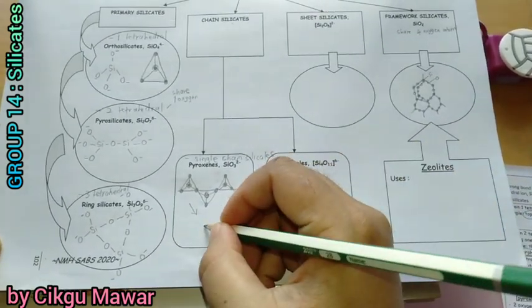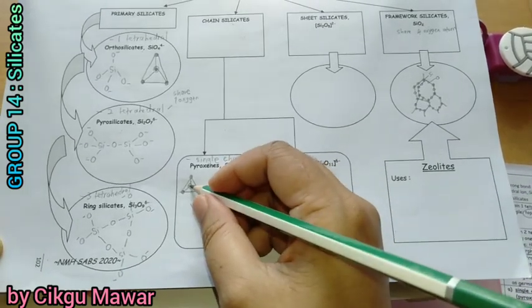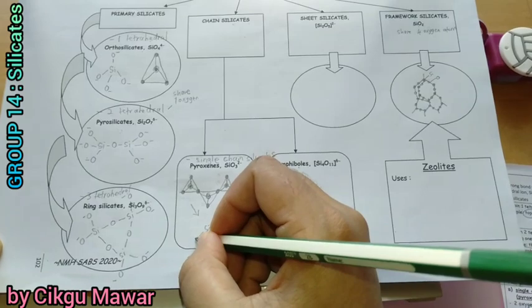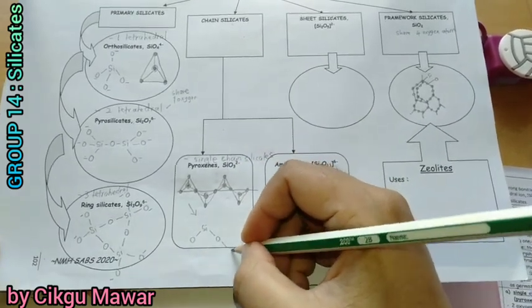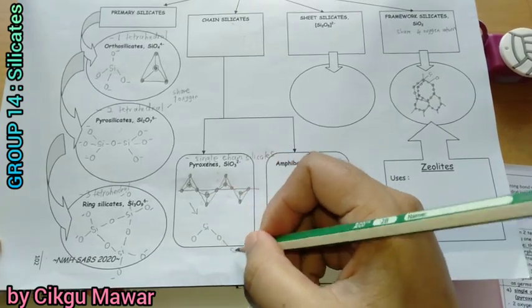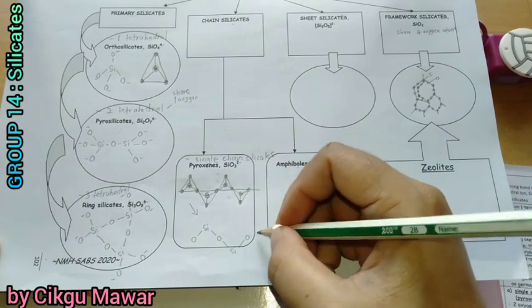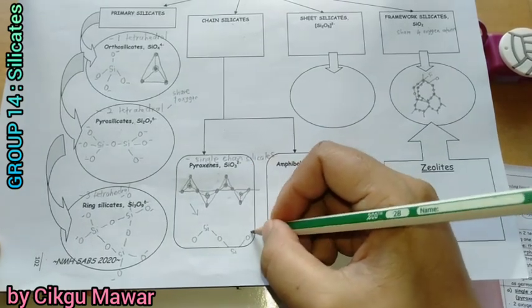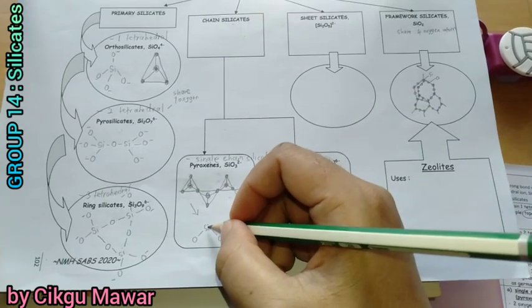So Si, and then bonded with O here. We follow the 2D diagram, it's easier for you. Then this O is also shared with another silicon here. Same goes on, and it's repeating.